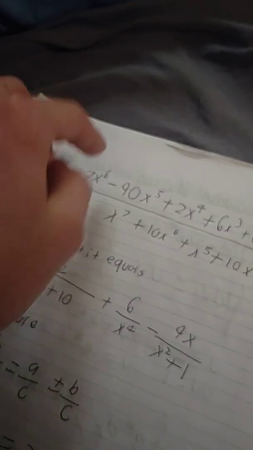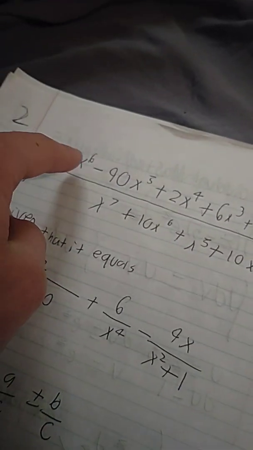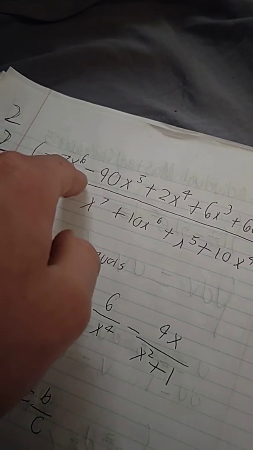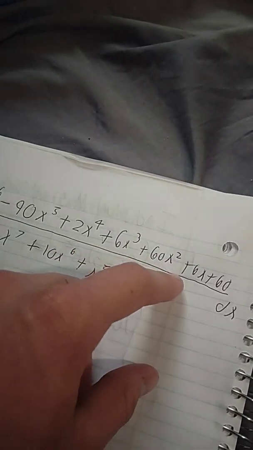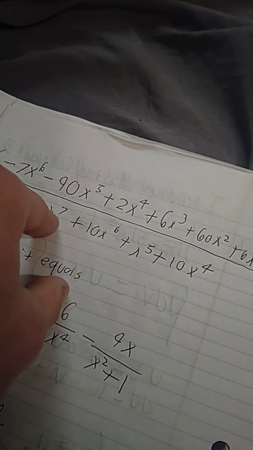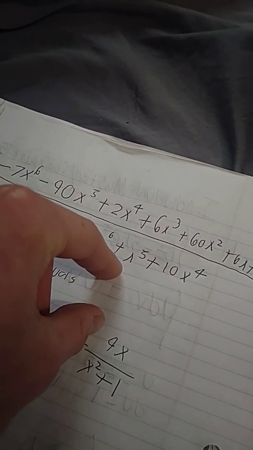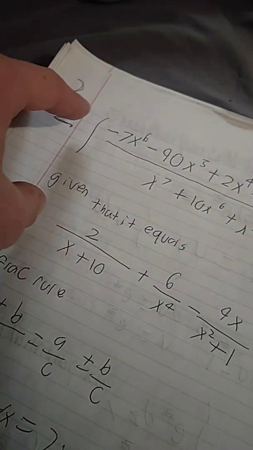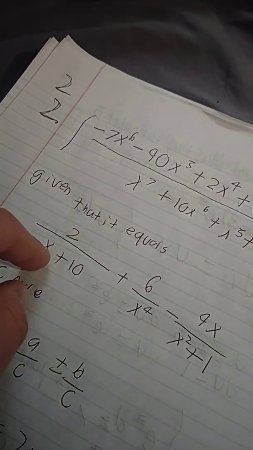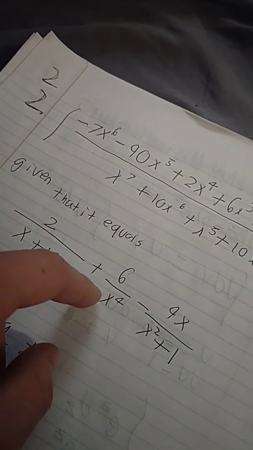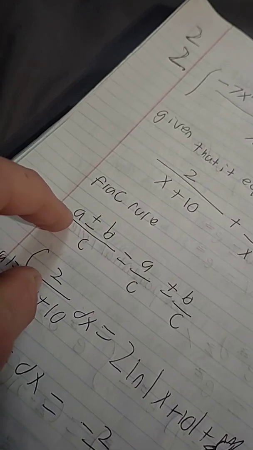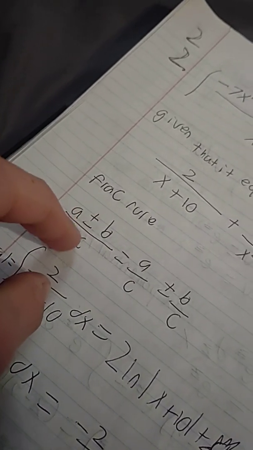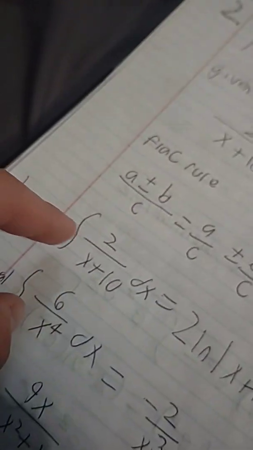So we are given this very large equation, which is the integral of negative 7x to the 6th minus 90x to the 5th plus 2x to the 4th plus 6x to the 3rd plus 60x squared plus 6x plus 60, over x to the 7th plus 10x to the 6th plus x to the 5th plus 10x to the 4th. Given that it equals 2 over (x plus 10) plus 6 over x to the 4th minus 9x over (x squared plus 1). So we do the fraction rule: (a plus or minus b) over c equals a over c plus or minus b over c.